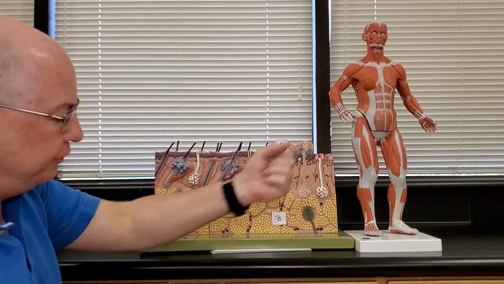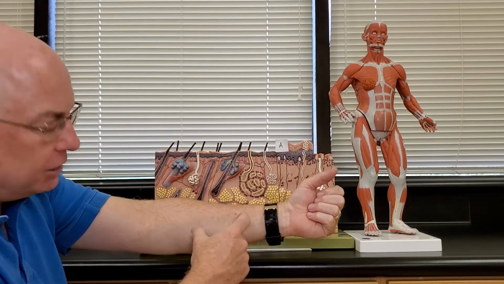Superficial means closer to the surface of the body. Deep means deep, I guess down below the surface. So if someone has a superficial wound, that would be like a light scratch. A deep wound would be a big gash where you could see down to muscle and bone and other tissues.